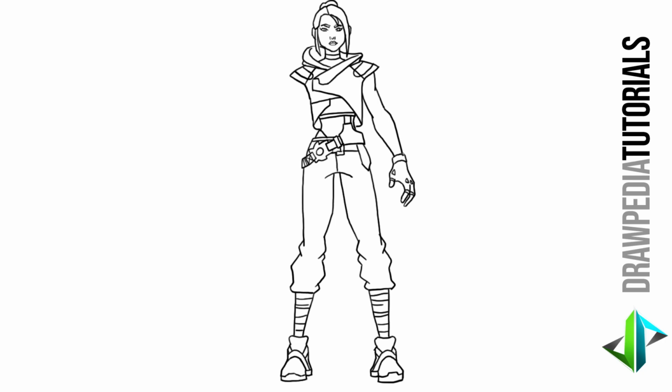And below her wrist, I'm going to draw another curved line across to the right at that corner. And above that curved line, an oval shape on the right side. Mirror the whole arm shape on the left side.